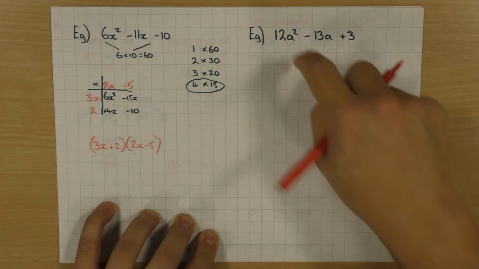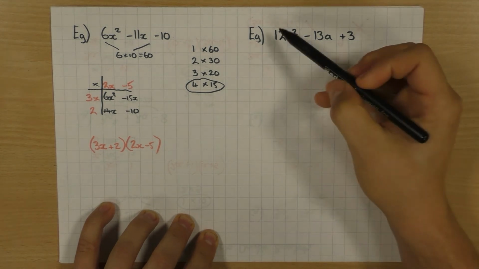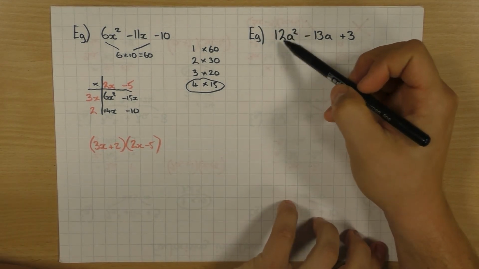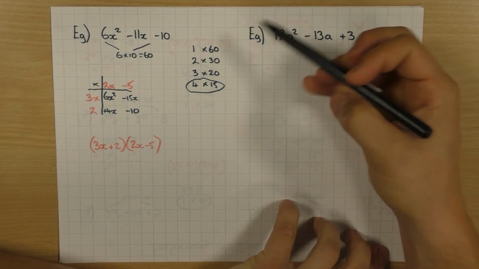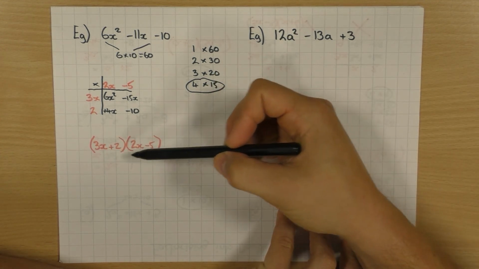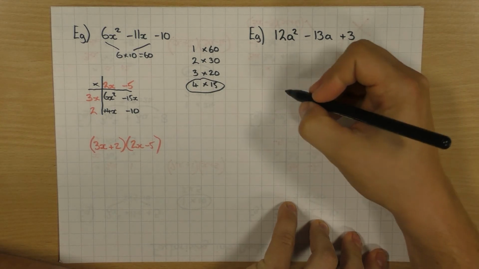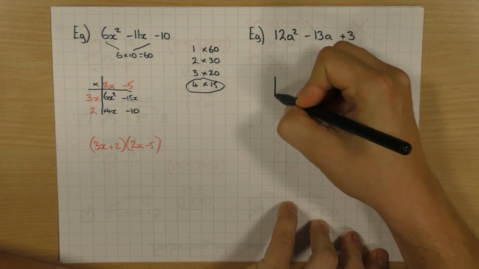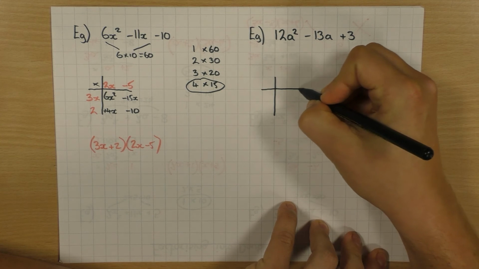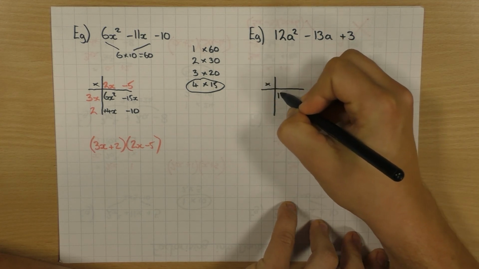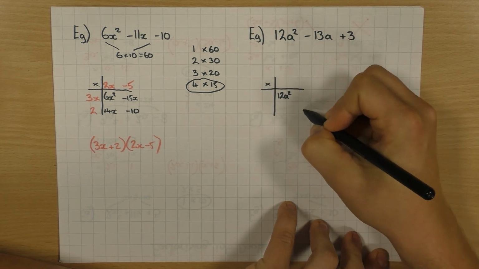Okay. And again, even bigger this time, we've got a 12a squared, so there's lots of possibilities you could have at the front. You could have x and 12x, you could have 3x and 4x, you could have 6x and 2x. But using this method does save a little bit of trial and error if that's the way that you used to do it. So again, do your grid and fill it in.